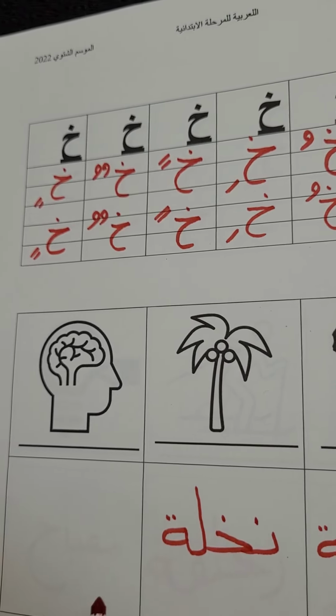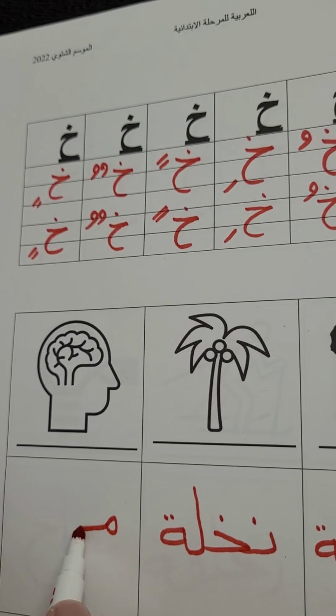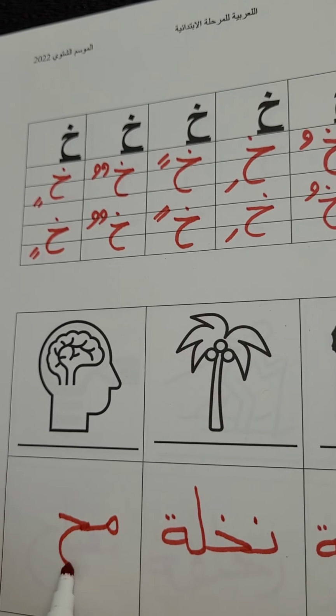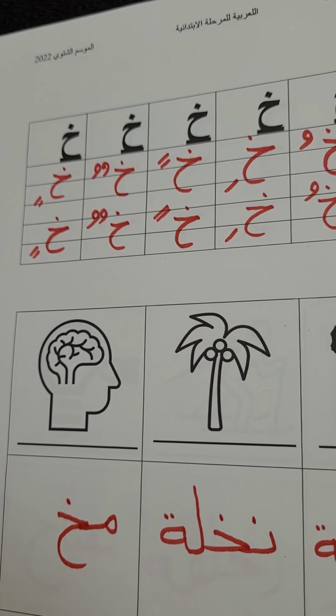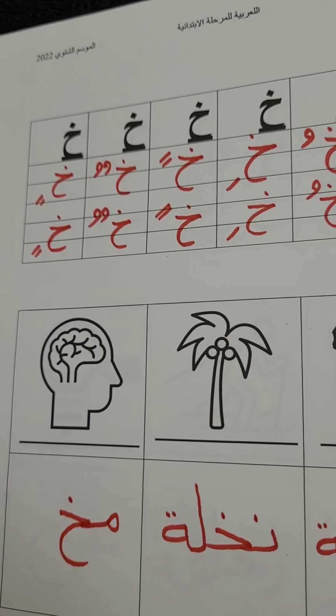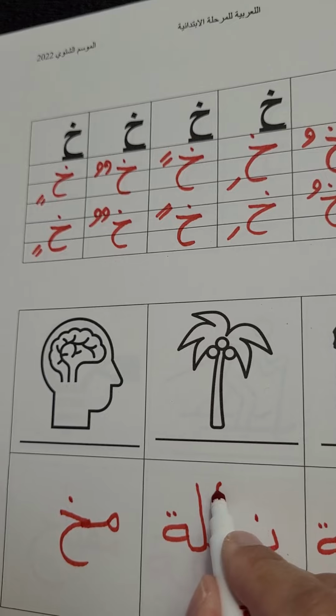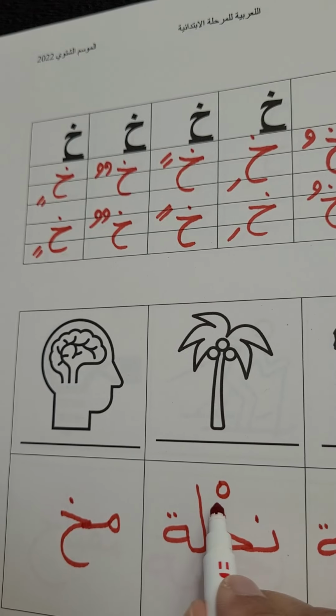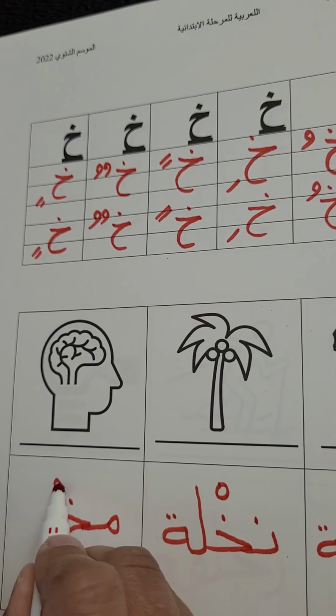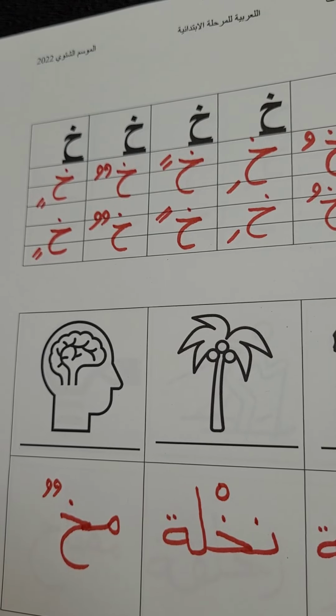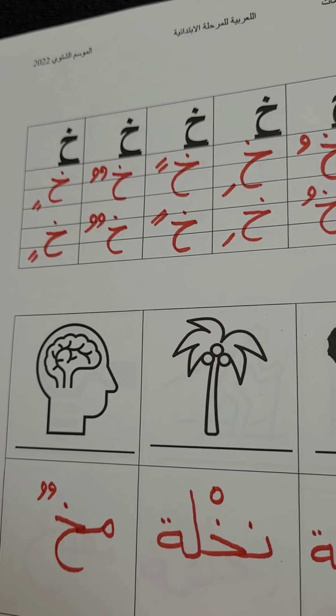And مخ, it means the brain. So خريطة, نخلة, we have sukoon here. مخ, double Dhamma.